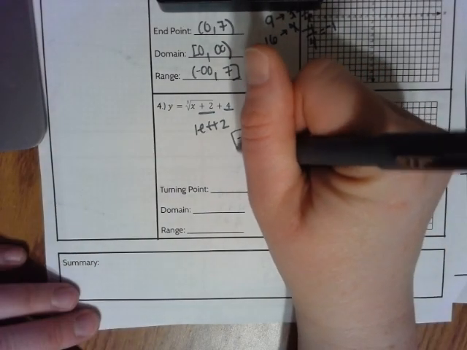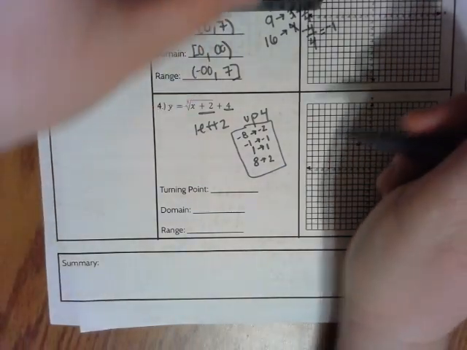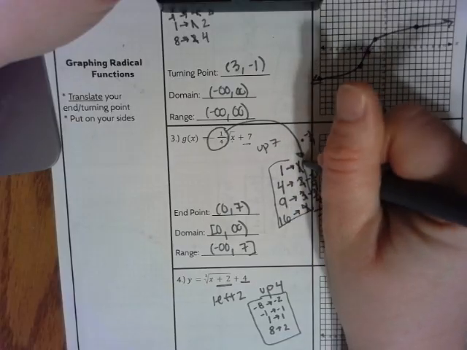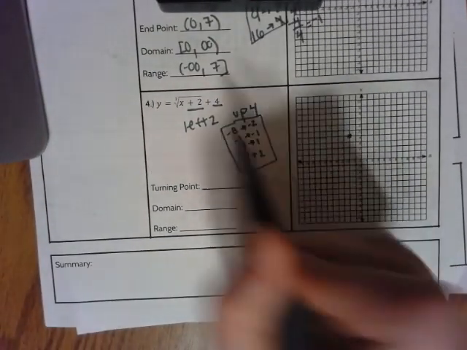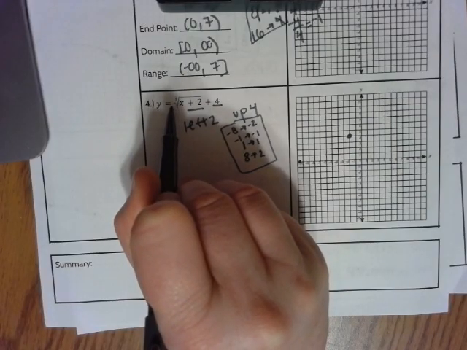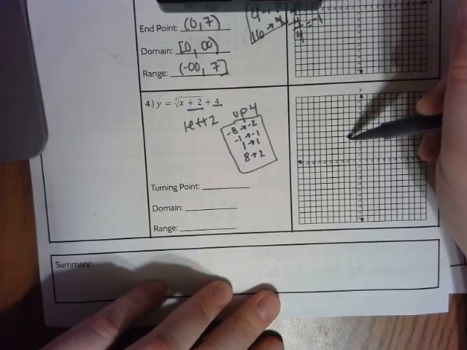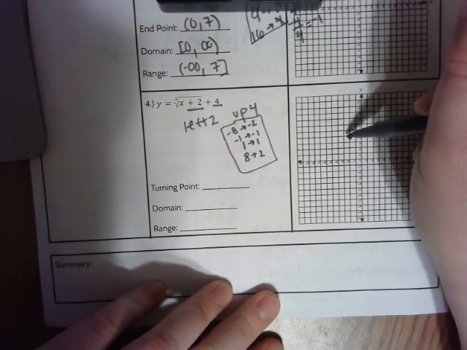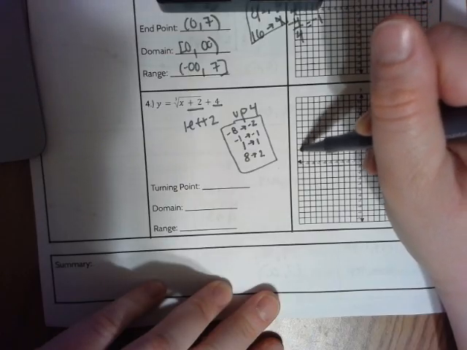So this pattern right here is for every cubic, just like this pattern right here to begin with was for every square root. So they stay the same to begin with. Then you just look to the front. We have no number in front, so nothing is changing this. So from this middle point, their turning point that we moved, we're going to go back 8. 1, 2, 3, 4, 5, 6, 7, 8, down 2.